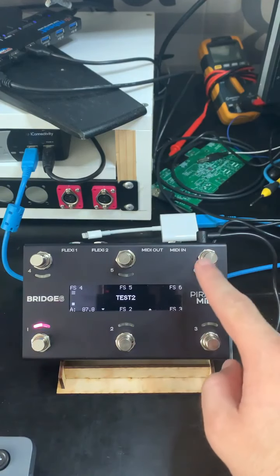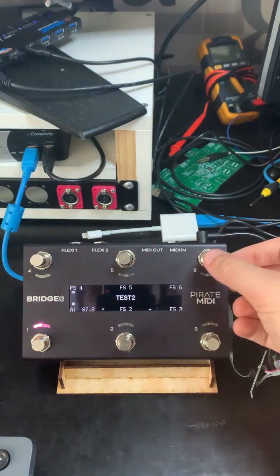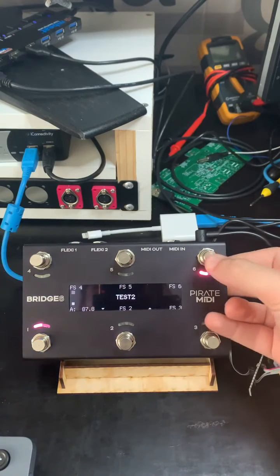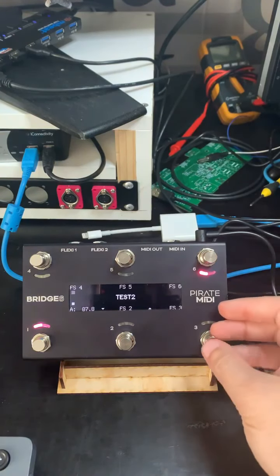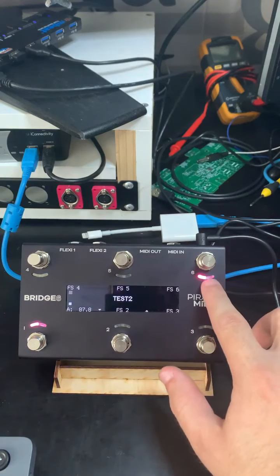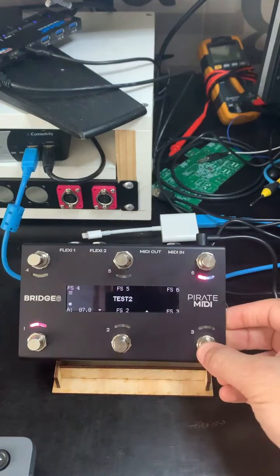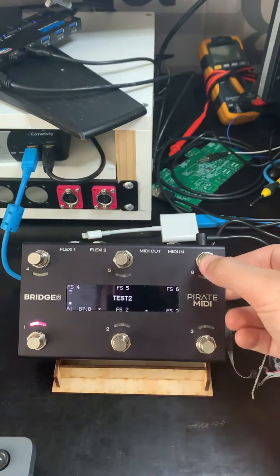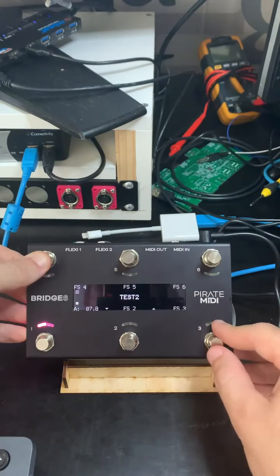And then I've got two LFOs set up on foot switch 6 and foot switch 3, channel 6 and 3. So you can see I've got the LFO running there and the LFO running here, and the waveforms display in real time on the LEDs. Now let's take a look at what's going on here.